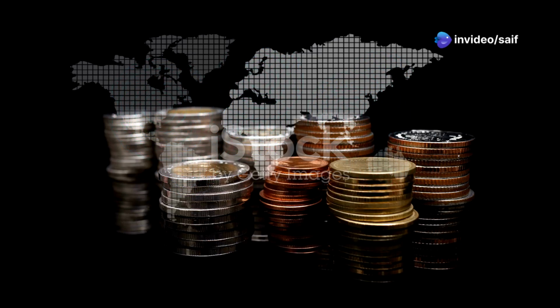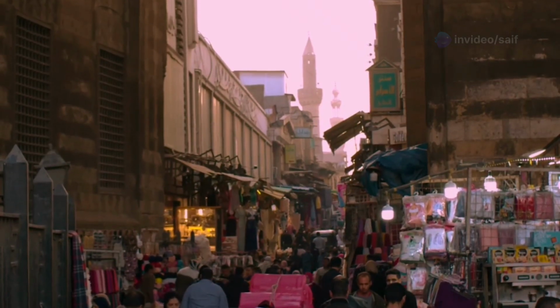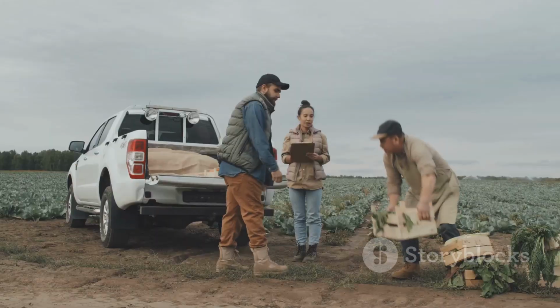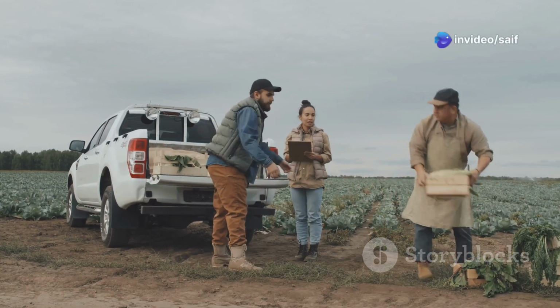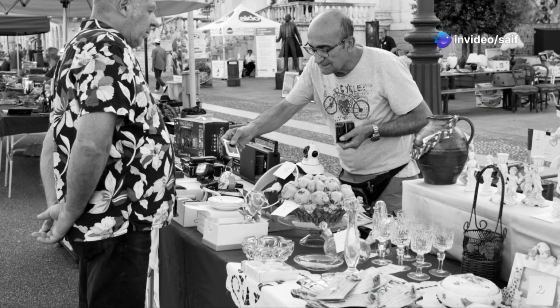Imagine a world without money. How would you get the things you need? Long ago, people relied on a system called barter. It was simple. You traded what you had for what you wanted. A farmer with extra grain might trade it to a shoemaker for a new pair of boots. This direct exchange of goods for goods seems straightforward, but it came with a big problem.